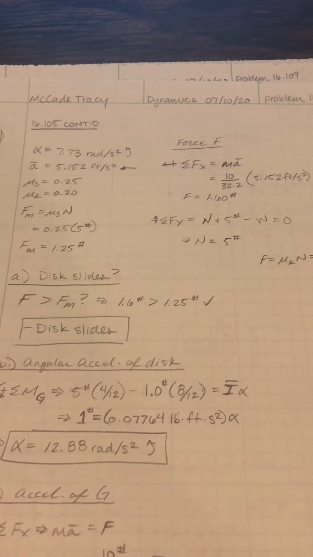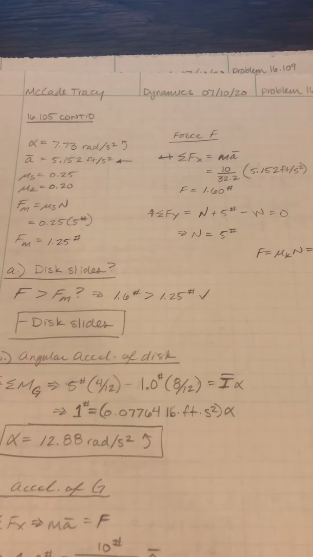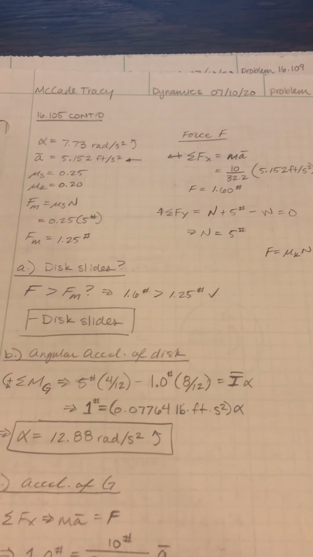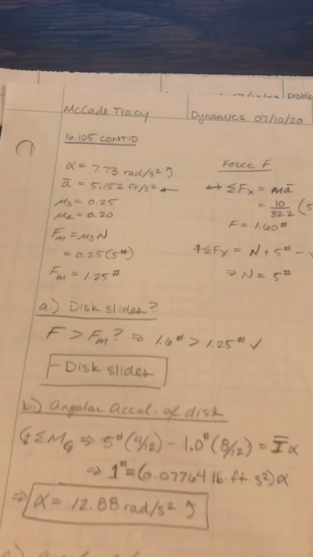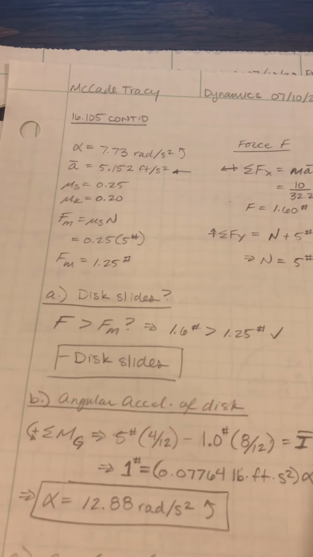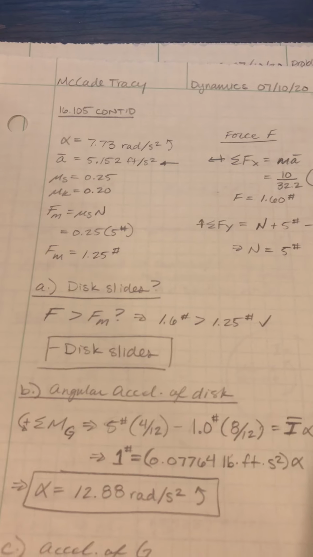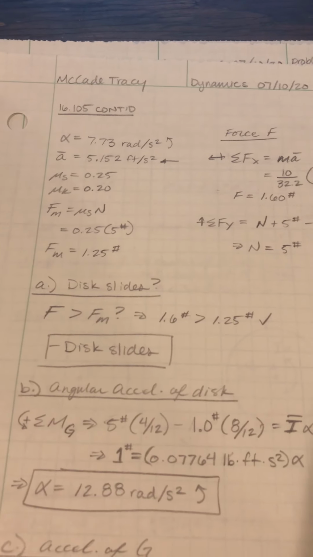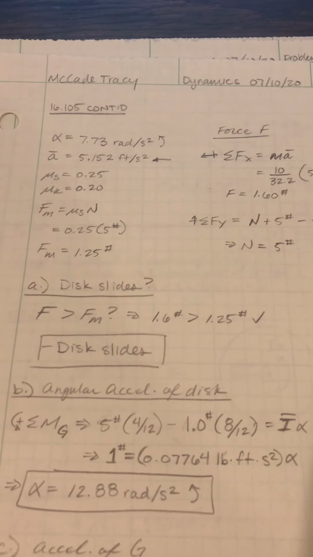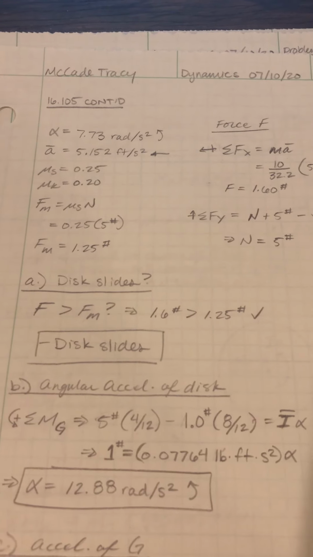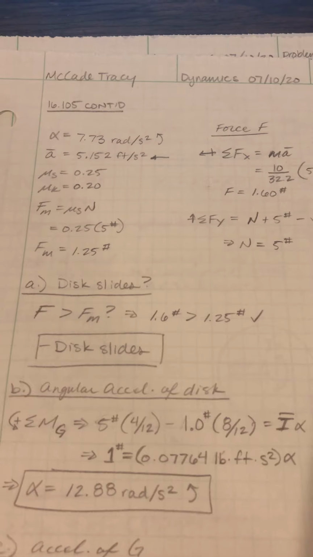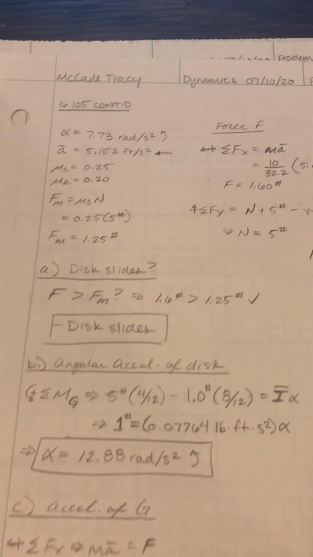However, using the static friction, we know that the force is larger than the static friction, so the disc does slide.